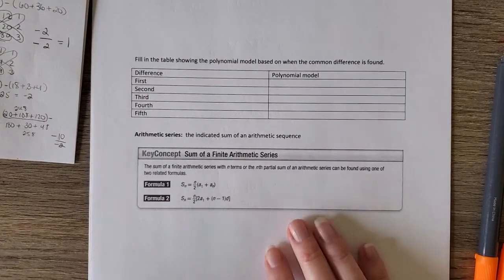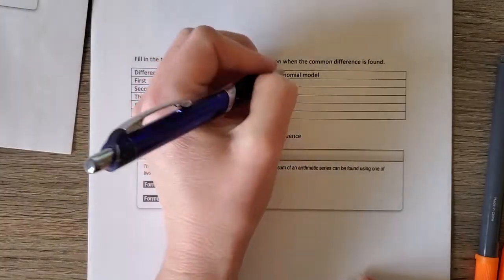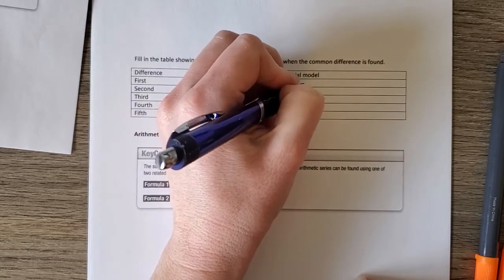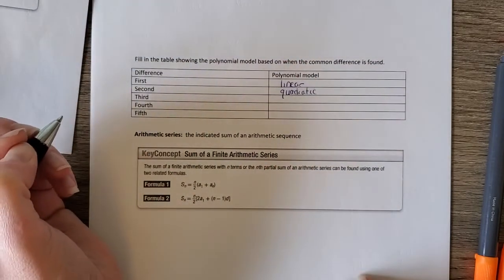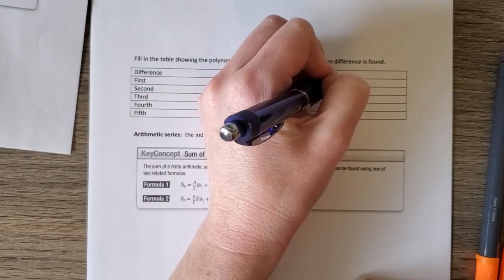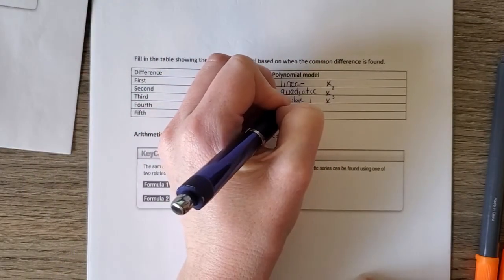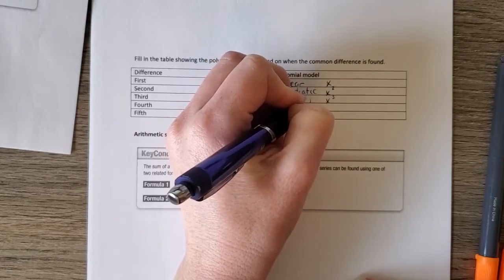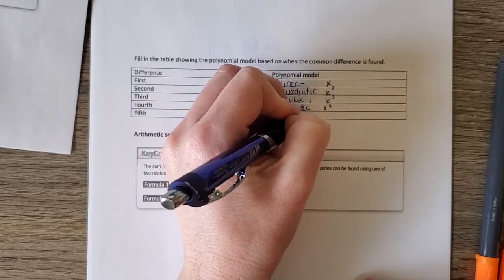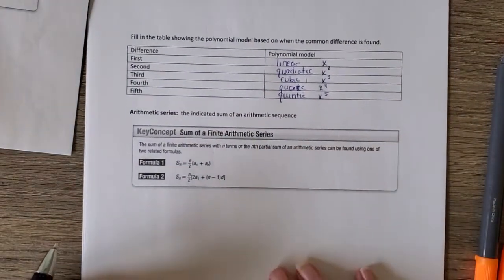Okay. So now fill in the differences in the table showing the values. So if it's a first difference, it is a linear model. If it's a second difference, we just said it's a quadratic model. If there's a third difference, it would be a cubic model. Okay, so remember linear is just x, quadratic has x squared, cubic would be x to the third. Fourth difference would be a quartic, and that's x to the fourth, and then quintic is fifth. Okay, so just so you know when you're doing those differences, that's what information it gives you.